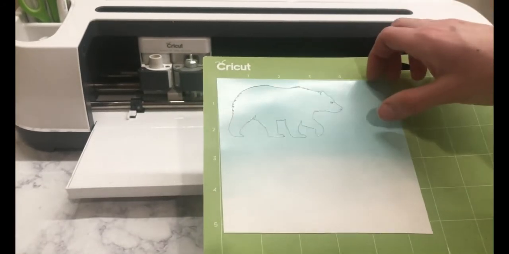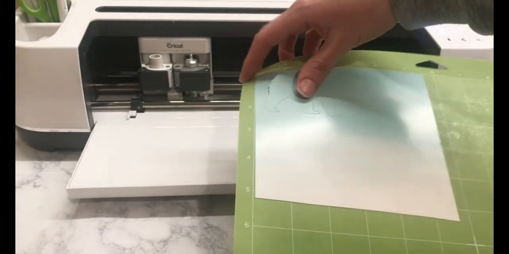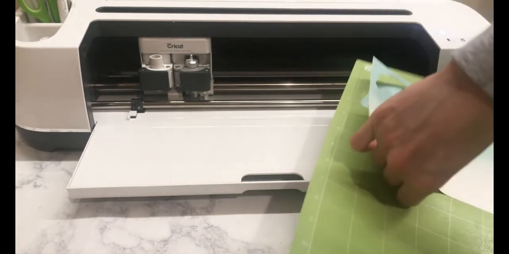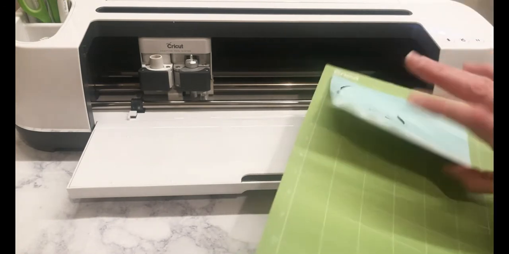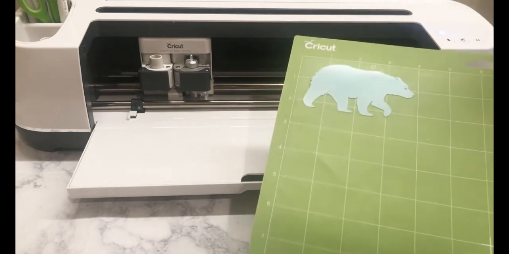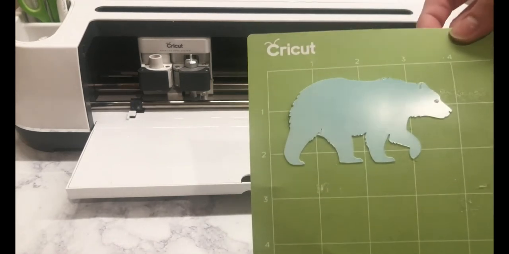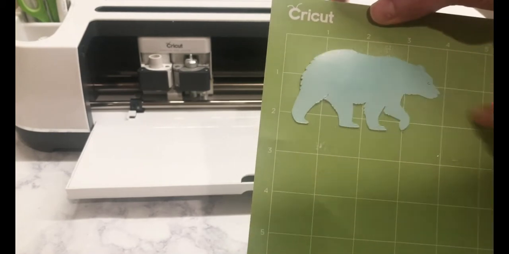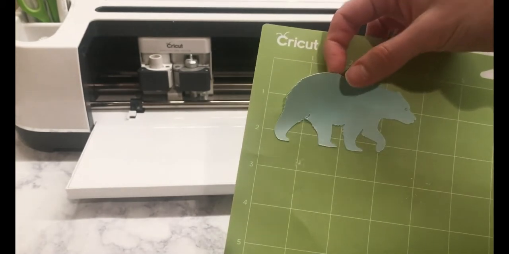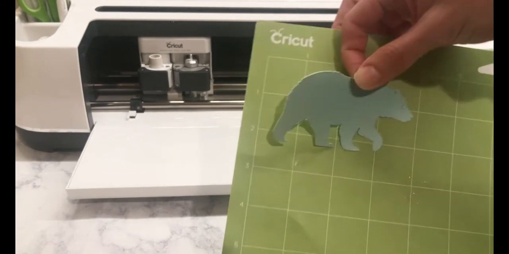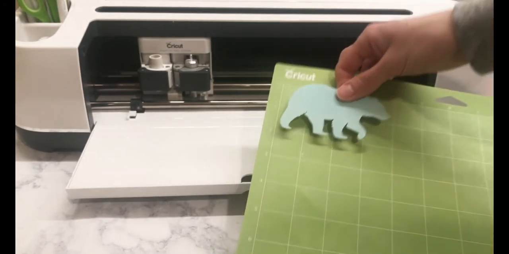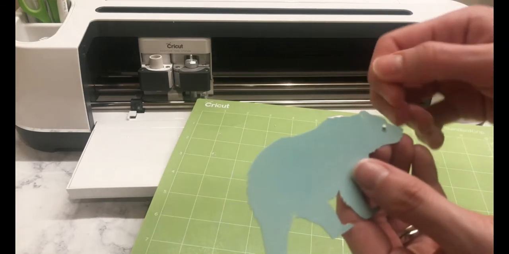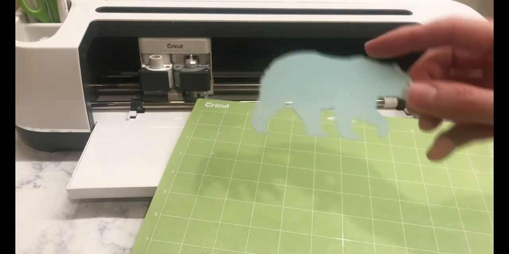There's your cut. So I'm going to remove the excess. And as you can see, there it is. You can just push the mat. Don't try to lift the actual material because you can bend it. So I'm just going to pull it very carefully. You can also use a spatula and things like that. And since this is a test, I'm not really worried about that. So as you can see, here it is.